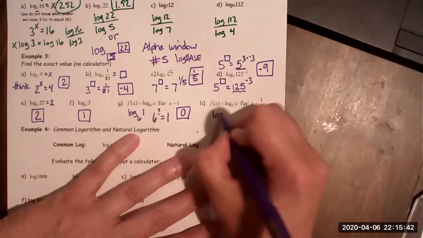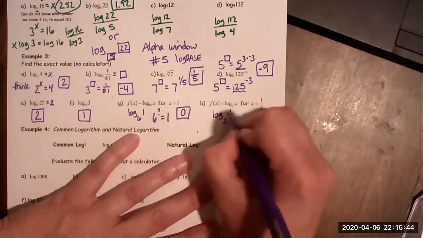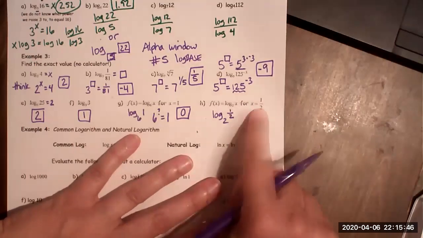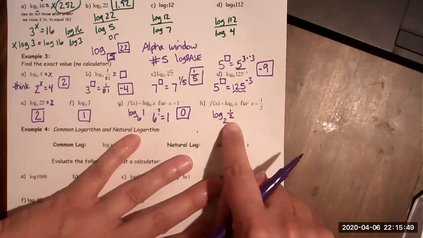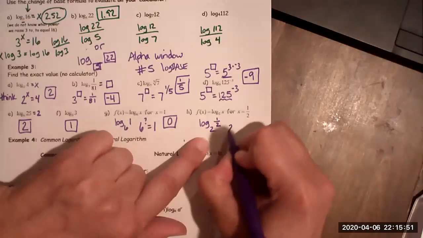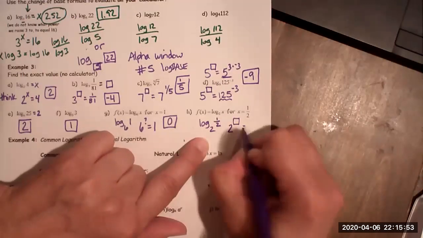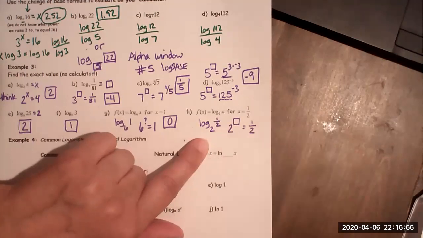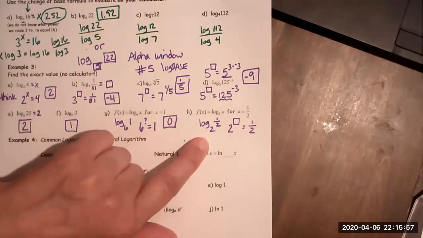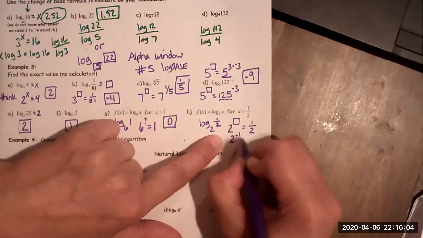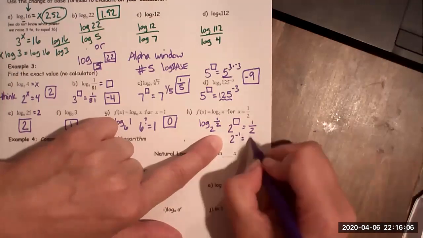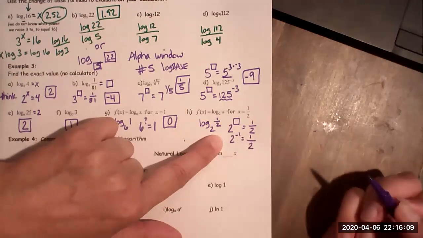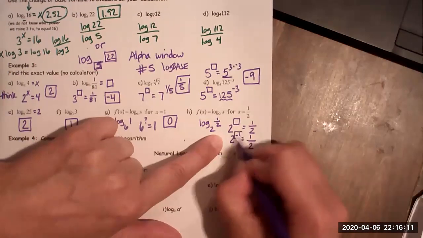This one, they want you to plug in 1/2 for x. So it says x equals 1/2, so I'm putting 1/2 right there. What I'm thinking in this problem is 2 to the what power equals 1/2. So 2 to the first power is 2. What if I make it 2 to the negative first power? Do you see how that would turn this into having a 2 on the bottom? So that means -1 is my answer.